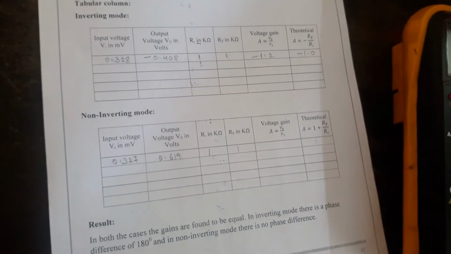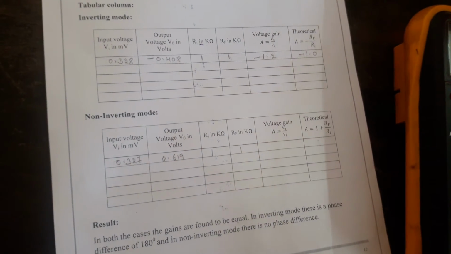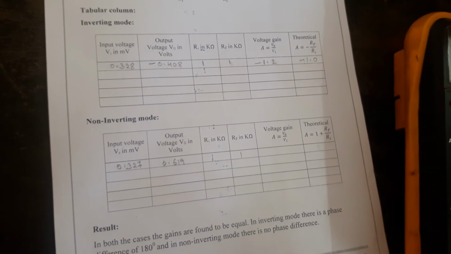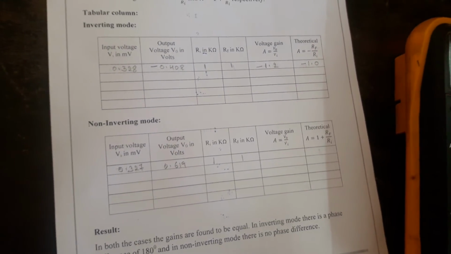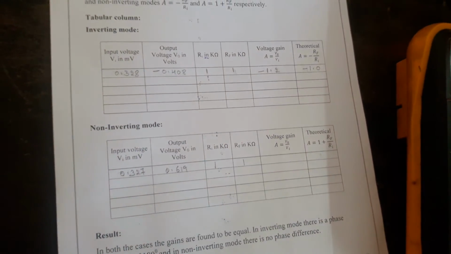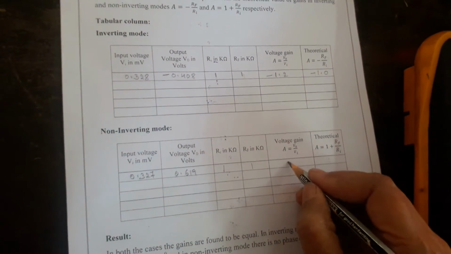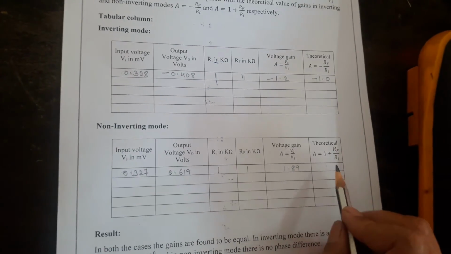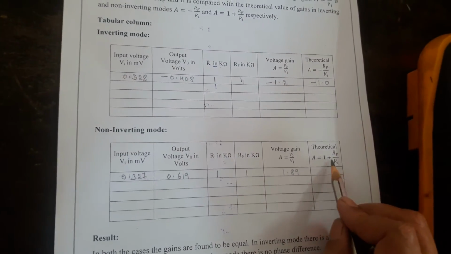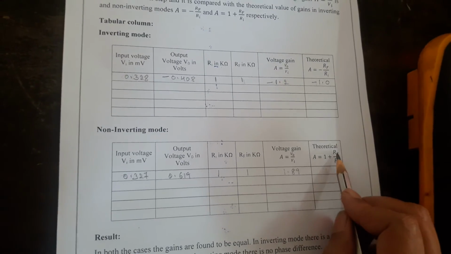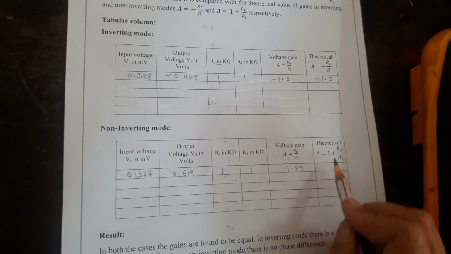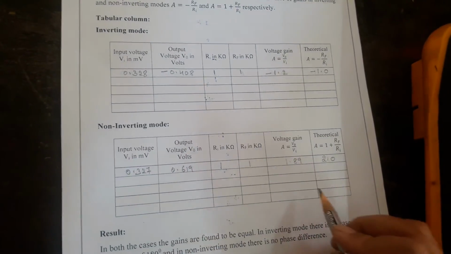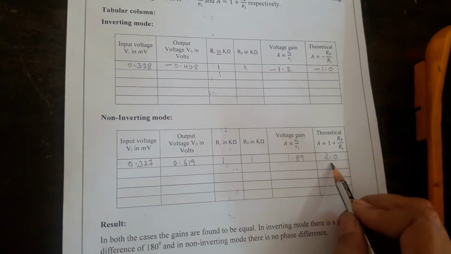Calculate the gain by dividing output by the input, that is 0.619 divided by 0.327, we are getting 1.89. Do the theoretical calculation using this formula, 1 plus RF by RI. So this ratio will be 1, 1 plus 1 will be 2. So write down this as the theoretical gain, 2. These two must be comparable.